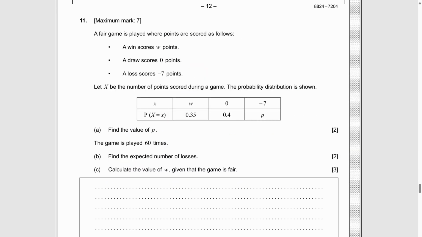Question 11. We have a game. This is the number of points we get. A win scores W points. A draw scores nothing. A loss scores -7. Part A. We need to find P. The sum of the probabilities of all situations should be 1. So P is just 1 minus 0.35 minus 0.4.